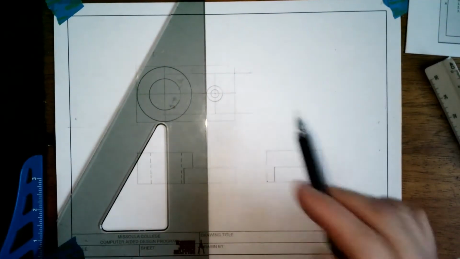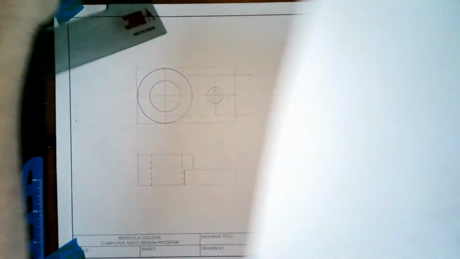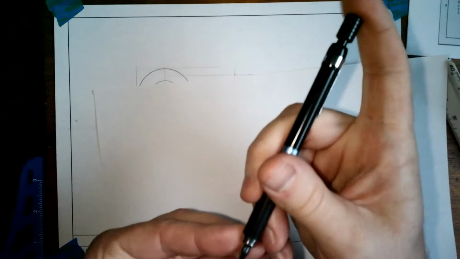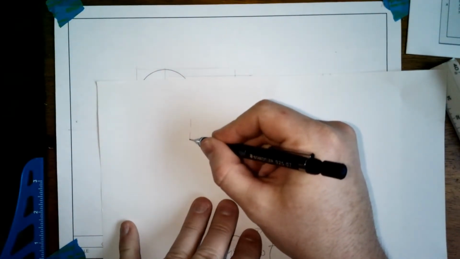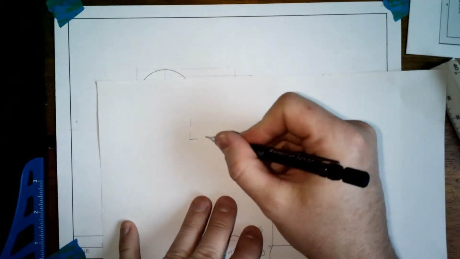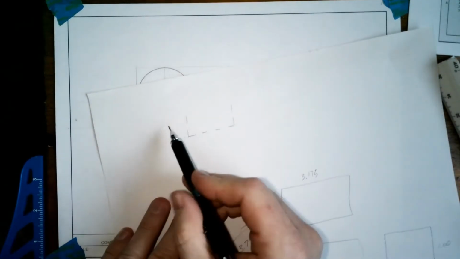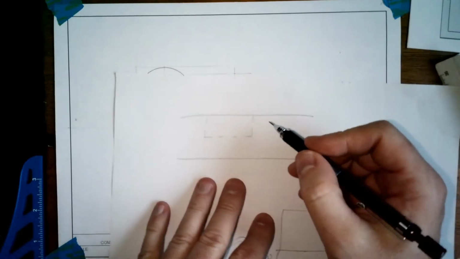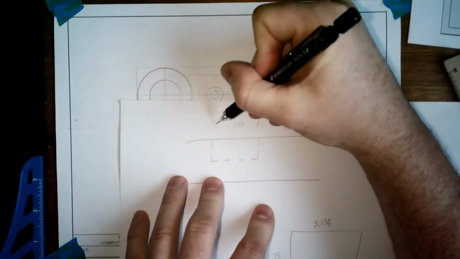So this counterbore, you're going to have two circles. And the tricky thing about that is there's some hidden line rules that we need to follow when we draw those. So on the front view, we're going to have this outer circle that's going to come down and go across like that. So this is our 0.5 part. It's going to have a diameter, so this will be 0.5.